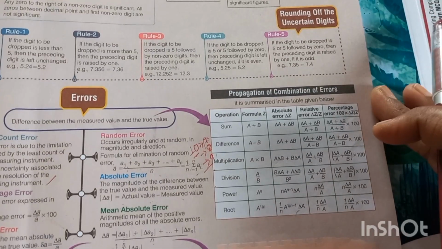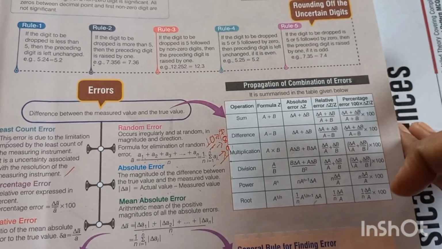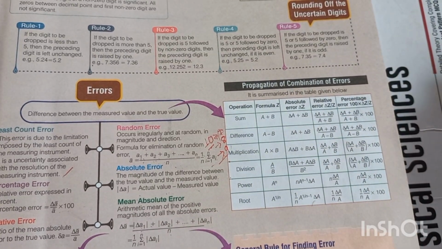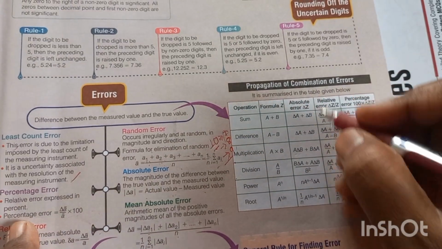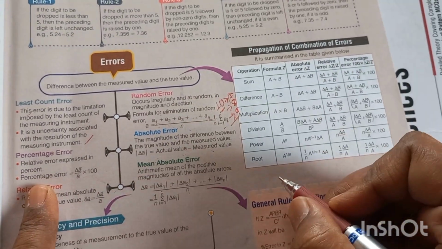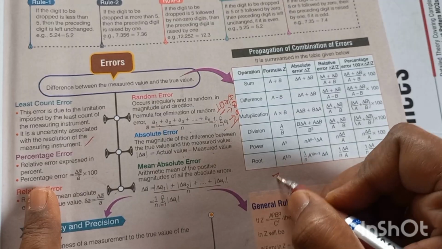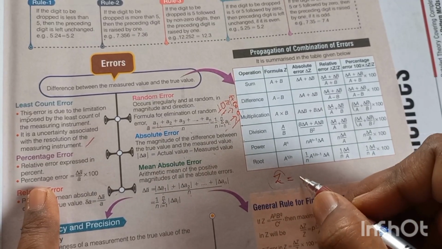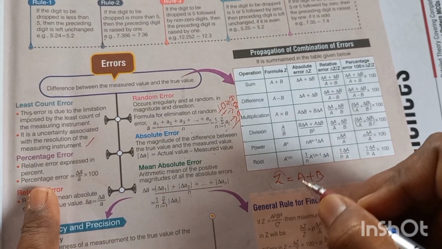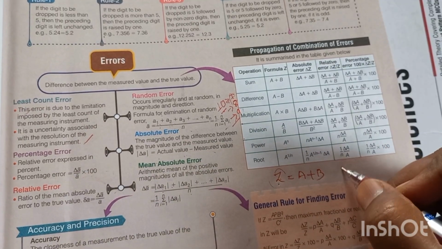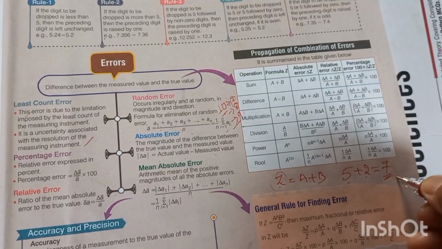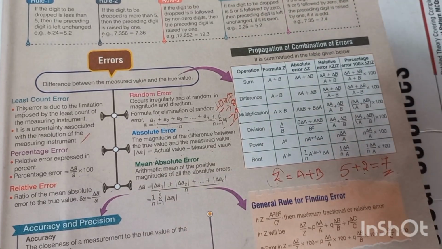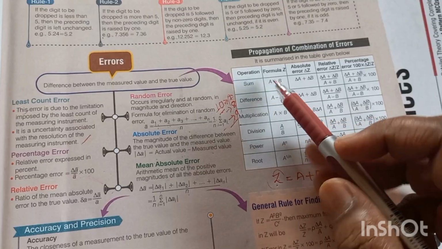Now this chart is very, very important. You can take a screenshot of this chart. For the sum of the errors, if you are taking two numbers, two readings, they will be equated to a z value, that is a plus b equal to some number. That means if 5 plus 2 are the two numbers, it will be equated to the resultant. So z is nothing but the resultant. That is what they have given here.